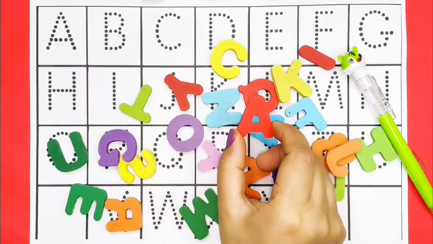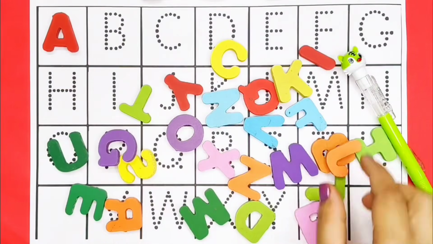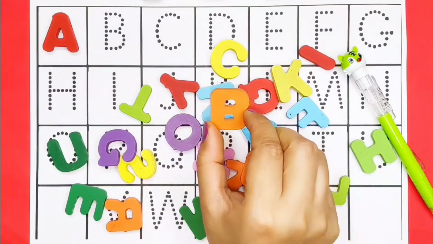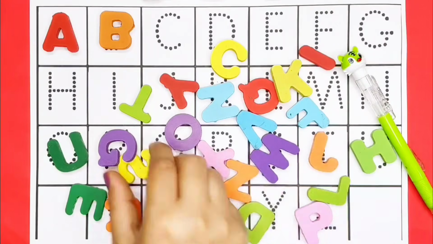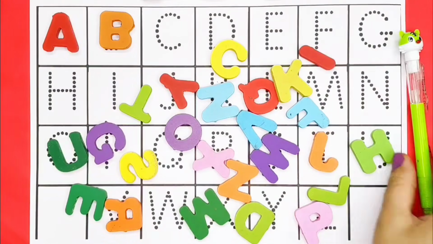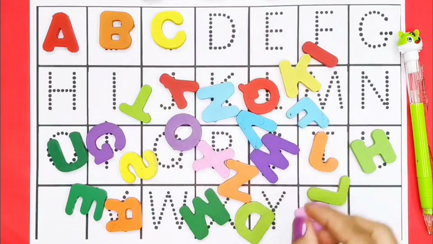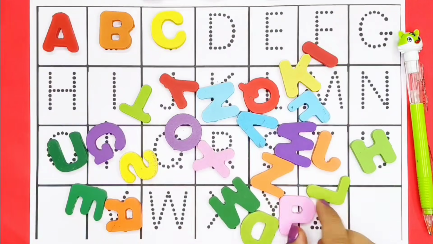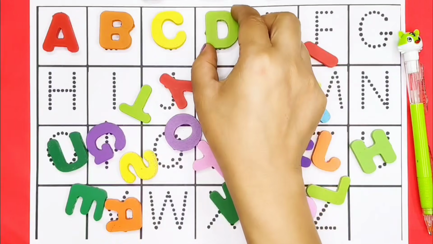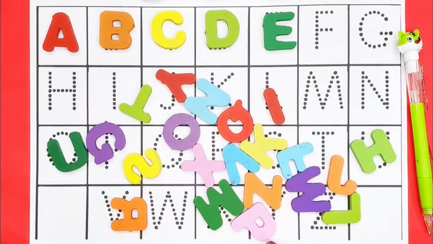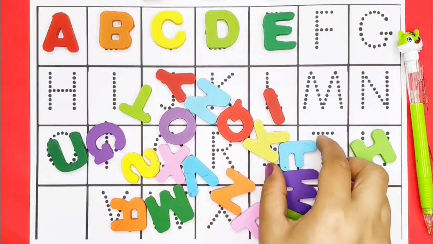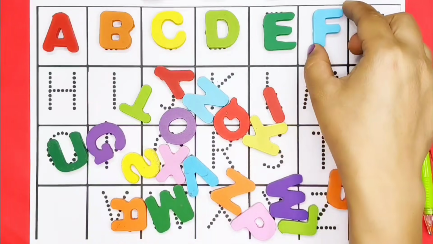Name. A. A for apple. B. B for ball. C. C for cat. D. D for dog. E. E for earth. F. F for fish.